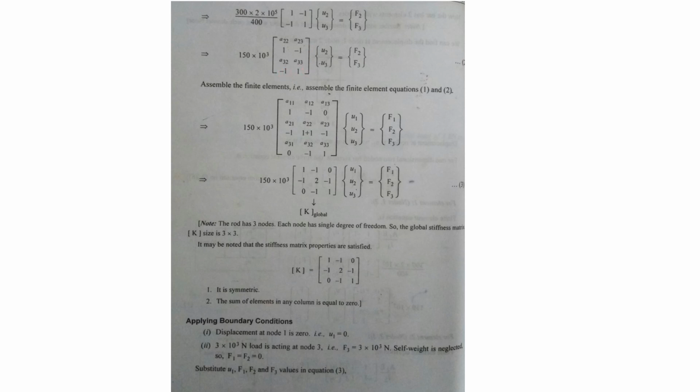Why only 2 and 3? Because the nodes are 2 and 3 in element number 2. No node is represented as 1 here. So A22, A23, A32, A33 represent the position of the element. That is given as equation number 2 here.